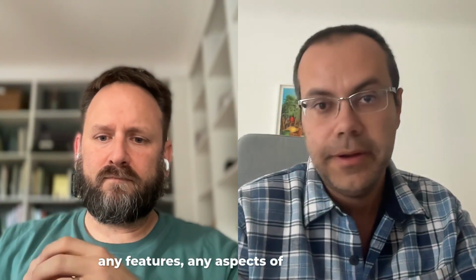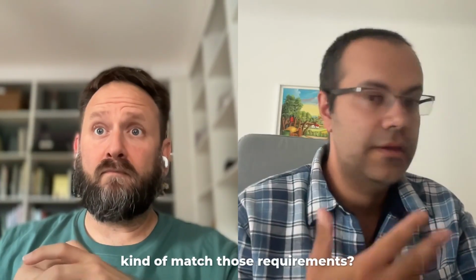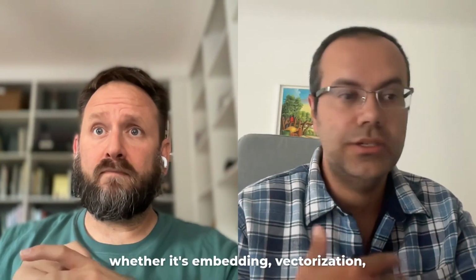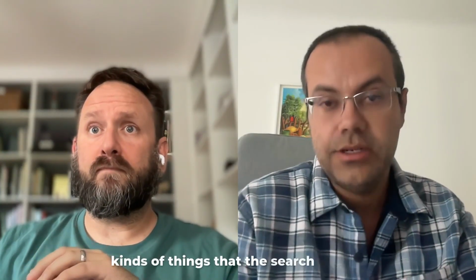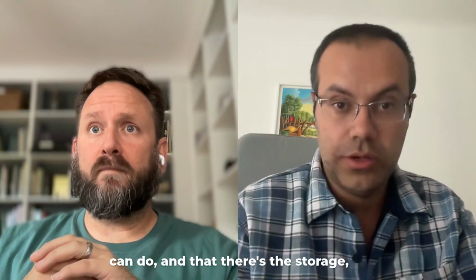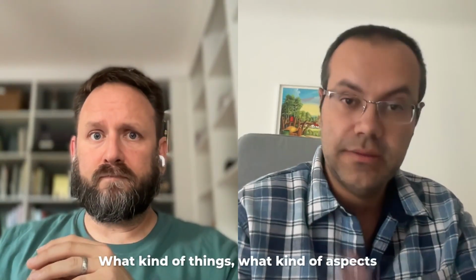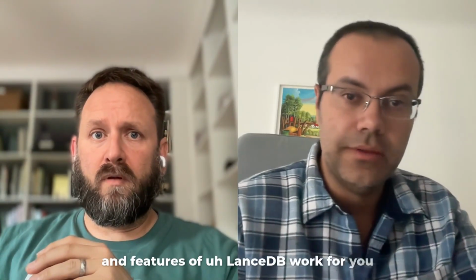No, this is great. Absolutely amazing. And the things that you mentioned, the workflow at a high level, were there any features, any aspects of LanceDB that match those requirements? So whether it's embedding, vectorization, search, maybe re-ranking, just all kinds of things that the search engine can do. And then there's the storage, of course, as well. What aspects and features of LanceDB work for you in that sense?